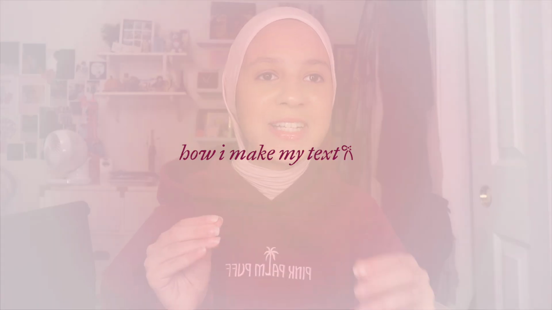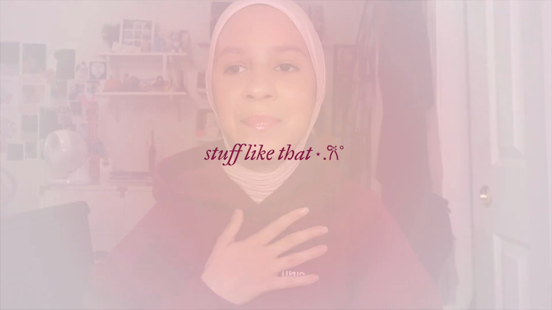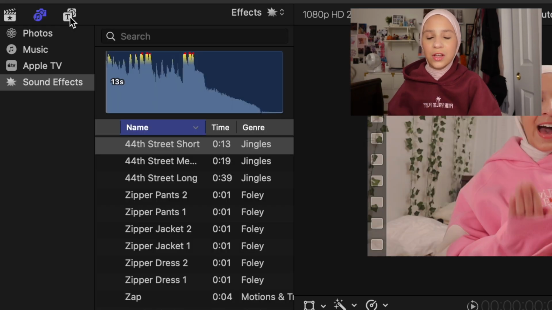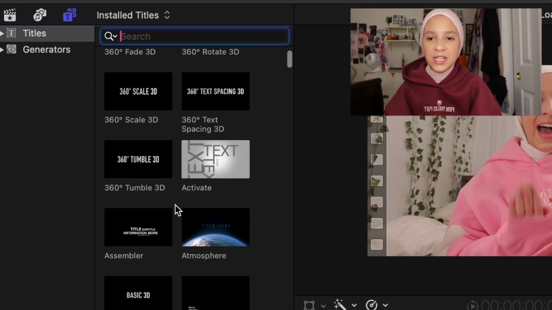Okay, next we're gonna go over a big one, which is text. I feel like text is like what makes your video. So I'm gonna go over my favorite things to do, like how I make my text, favorite fonts, stuff like that. So basically how you get to text is you click on this little T icon, and then there's so many different ones to choose from.